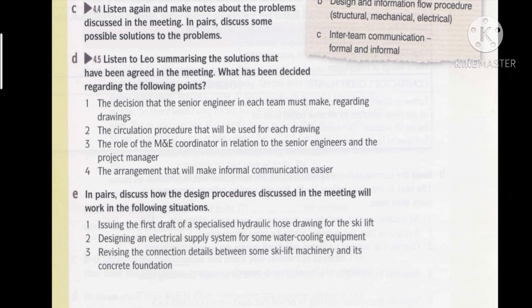فأول حاجة هنا بيقولك issuing the first draft of a specialized hydraulic hose drawing for the ski lift. issuing من غير حتى ما نكون فاهمة بقية الجملة أساسا. issuing يعني ننقل المشاريع وننقل الدروينجز بتاعة الكلام اللي هو بيقول عليه ده للفرق المختلفة. فاحنا قلنا ان ال senior engineer will see if it's needed by his team. If it's needed, then they will have these revisions. If not, they will not have it. And when they have it, they will be able to comment on these drawings and request amendments, changes and all of these things. انتوا هتعملوا التانيين زيهم برضو.